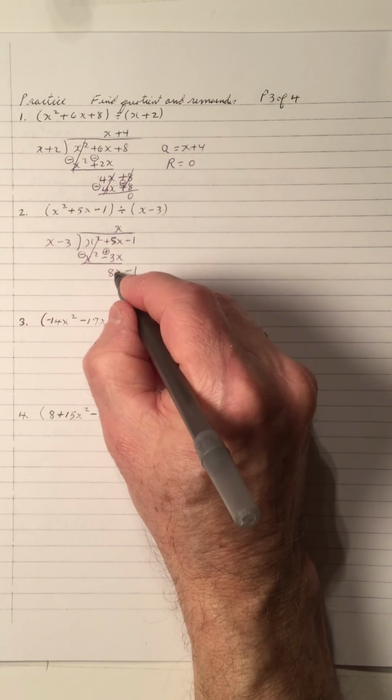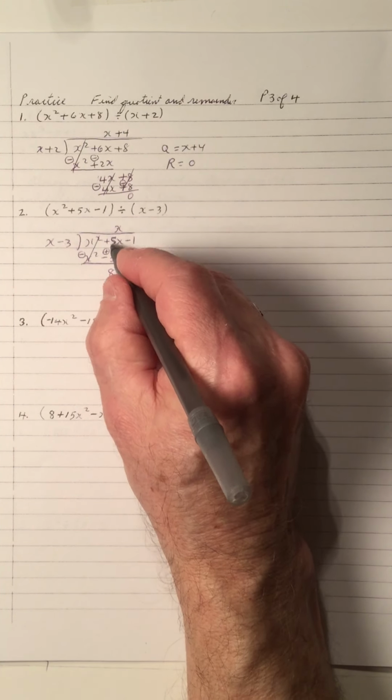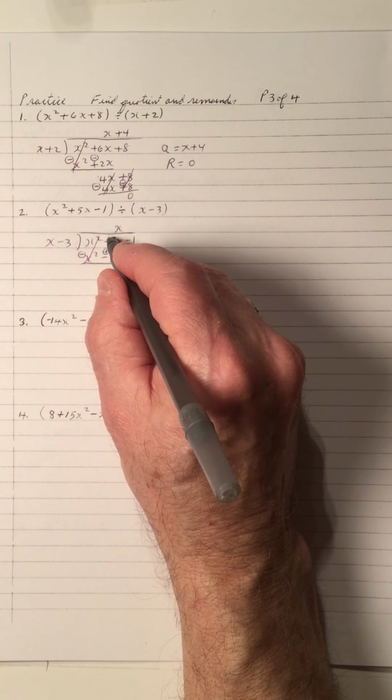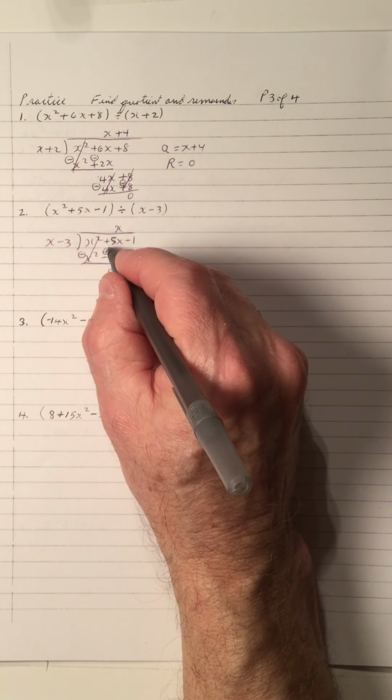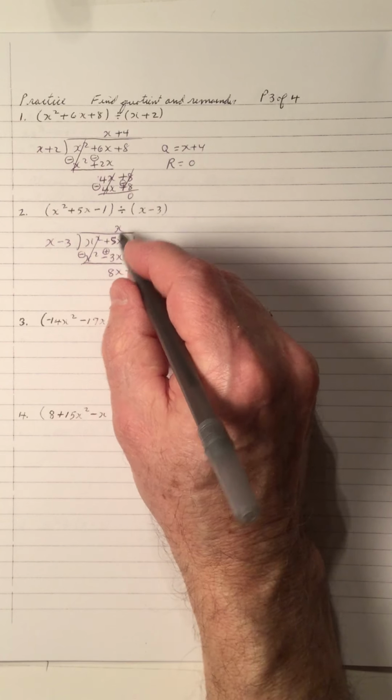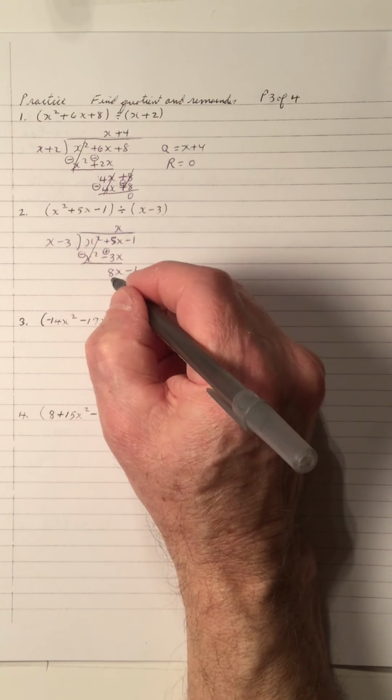Bring down your negative 1 after you subtract, after you add. I added on the opposite, so I'm really adding these up. So that's 5, add on 3 is 8. Because I added on the opposite, now I can add.